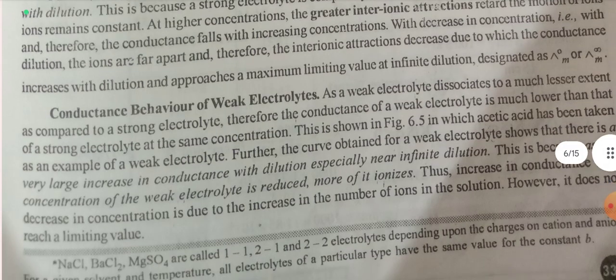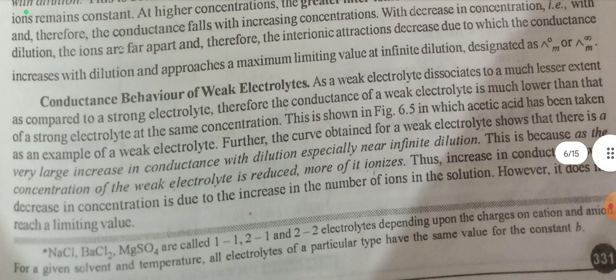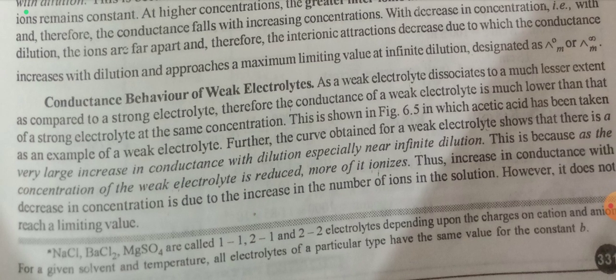Conductance behavior of weak electrolyte. A weak electrolyte dissociates to a much lesser extent as compared to a strong electrolyte. Therefore, the conductance of a weak electrolyte is much lower than that of a strong electrolyte at the same concentration. This is shown in figure 6.5, in which acetic acid has been taken for example of weak electrolyte.